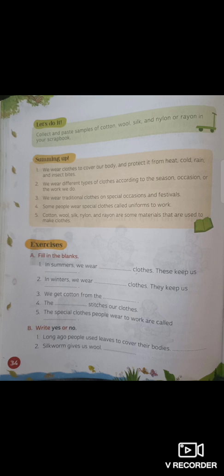Three, we wear traditional clothes on special occasions and festivals. Four, some people wear special clothes called uniforms to work. Five, cotton, wool, silk, nylon, and rayon are some materials that are used to make clothes.